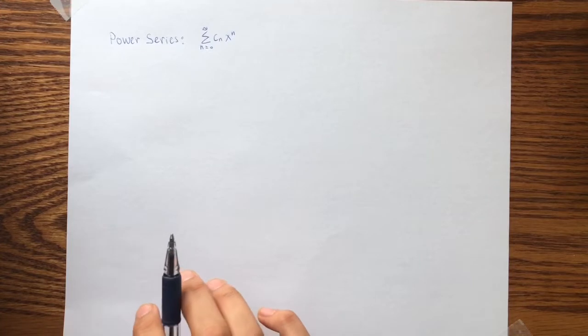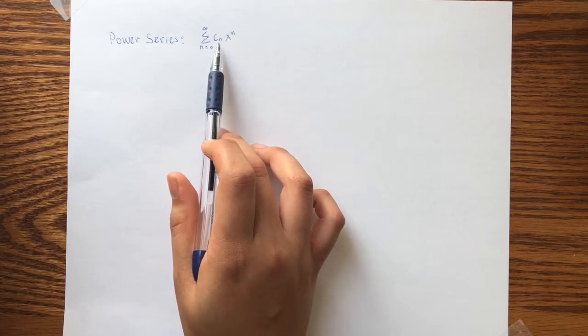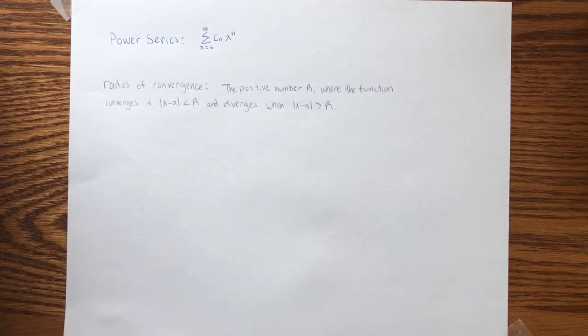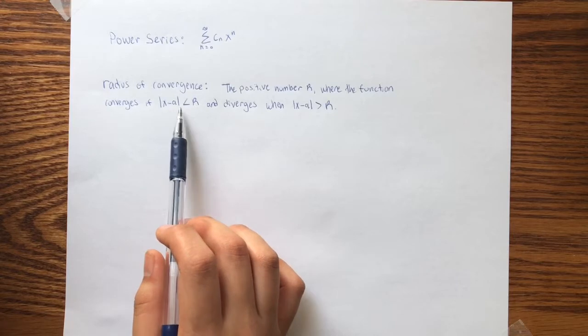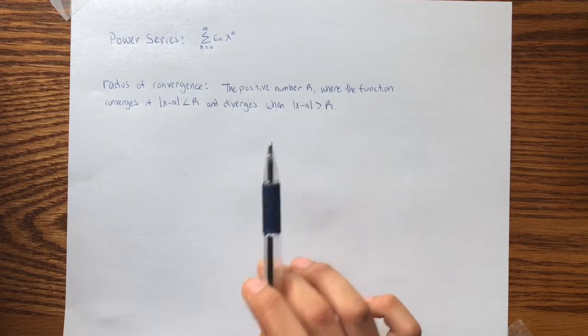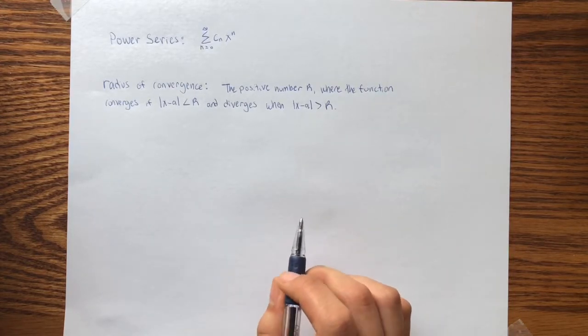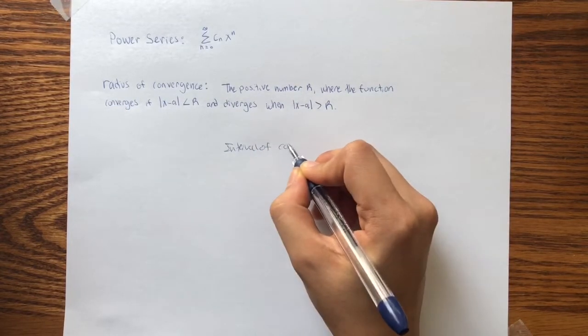A power series is just a different way to write an infinite series with the basic form of this over here, where c of n is the coefficient. Like in the previous sections, we want to test for divergence and convergence, but unlike the previous sections, we can use something called the radius of convergence. The radius of convergence can be defined as the positive number r where the function converges if the absolute value of x minus a is less than r and diverges when x minus a is greater than r. If we want to write all the values of x where the function converges, we write the interval of convergence.